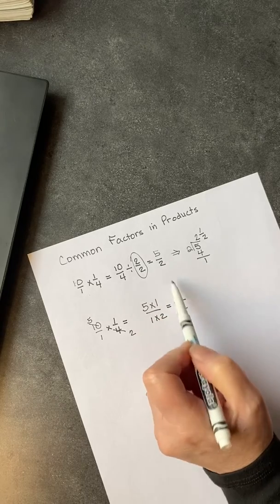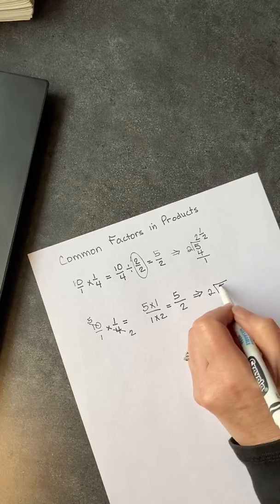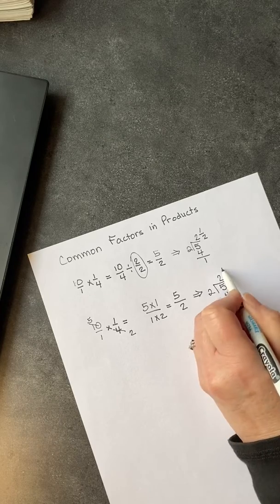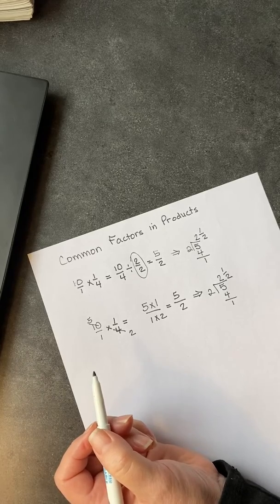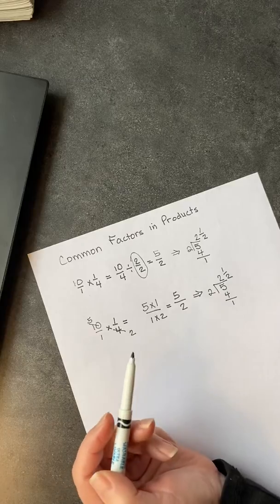Again, it's the same. And we have to do the same thing because it's an improper fraction to make it into a mixed number. So basically what we're doing is we're just taking the common factors out earlier. The one thing that's good is now that you're multiplying smaller numbers versus big numbers.